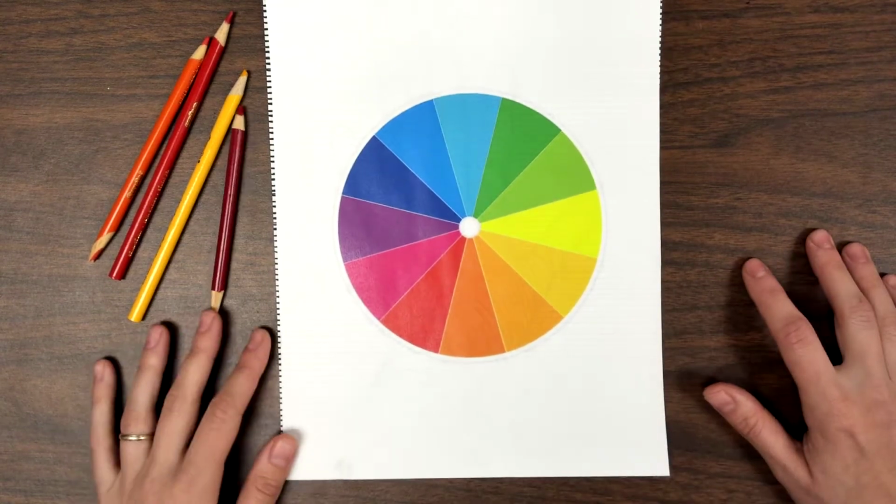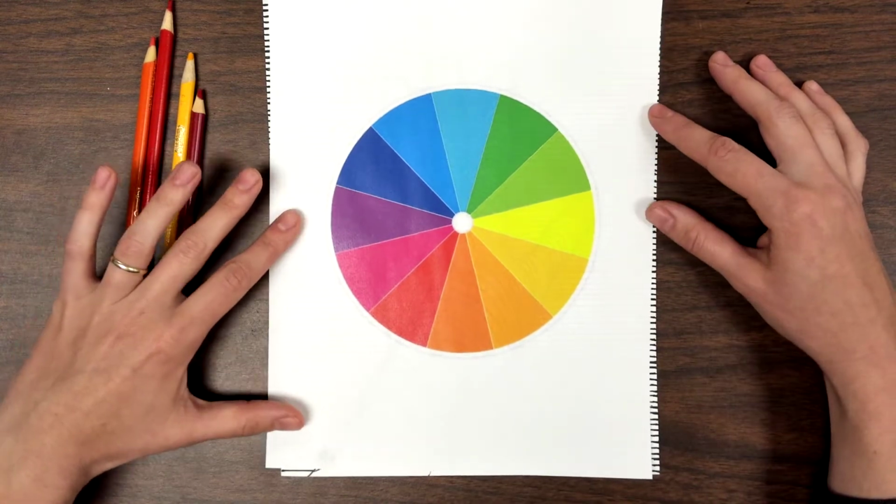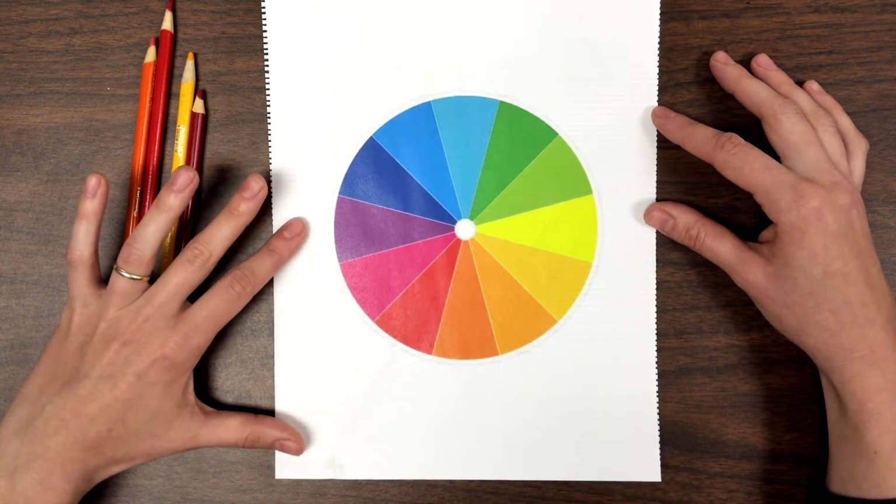Hi, 6th and 7th grade students. This is your final step for your first project, Project 1, Lines and Forms.